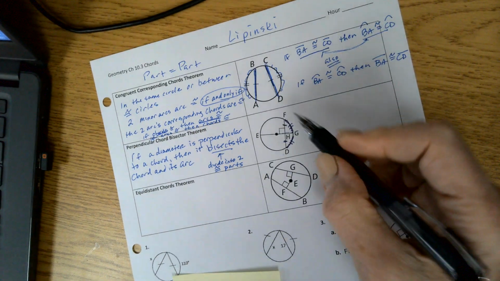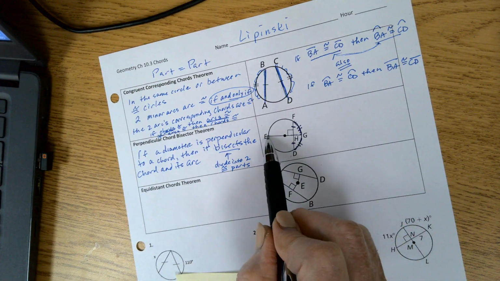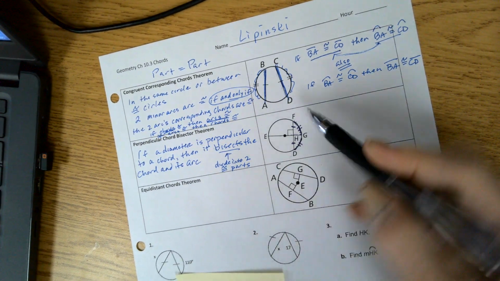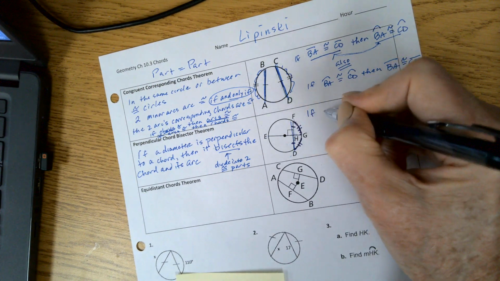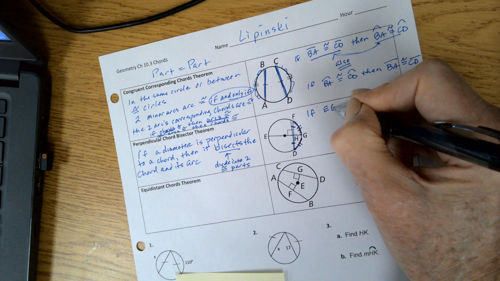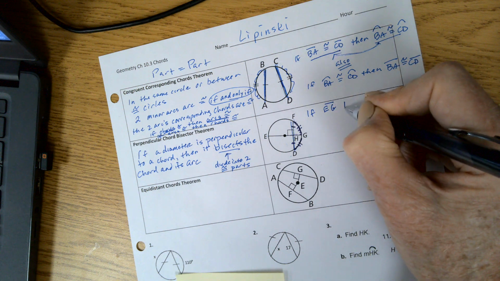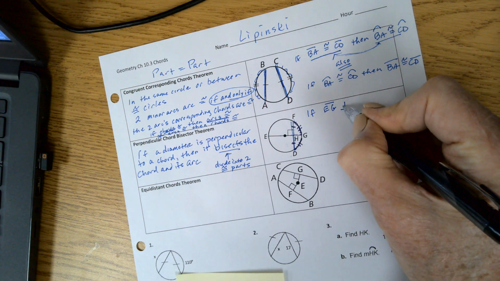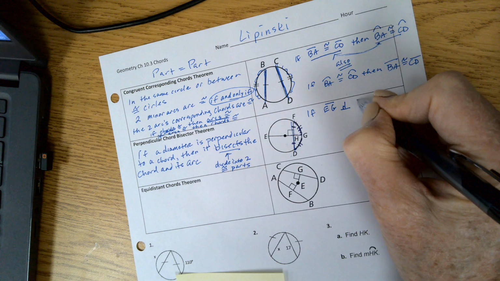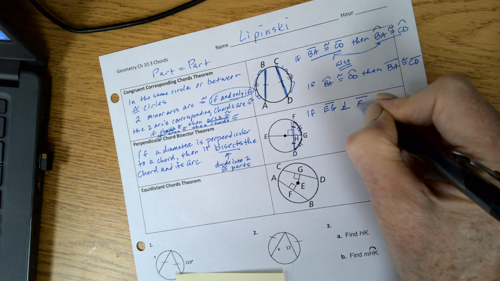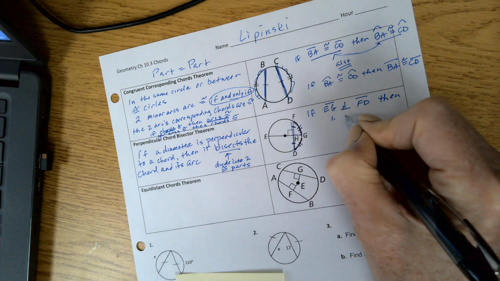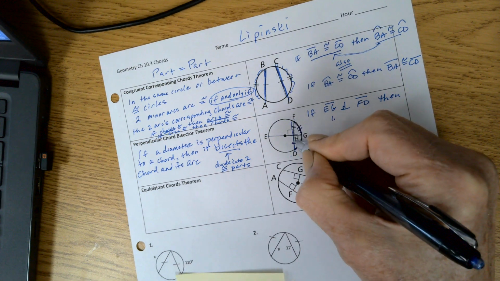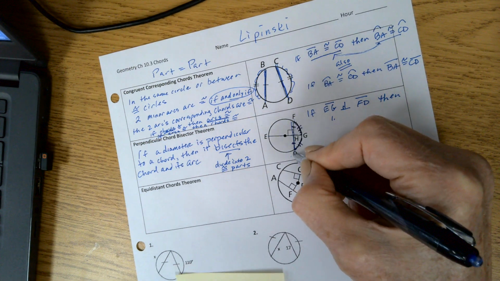So in this picture, I have this diameter perpendicular to the chord. I have to have that part. If segment EG, the diameter, is perpendicular, that symbol means perpendicular, to the chord FD. If that's true, then I've got two things that are true. From E to H is the same length as H to D.